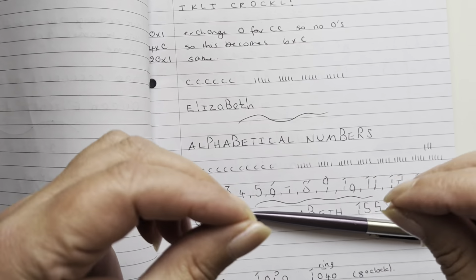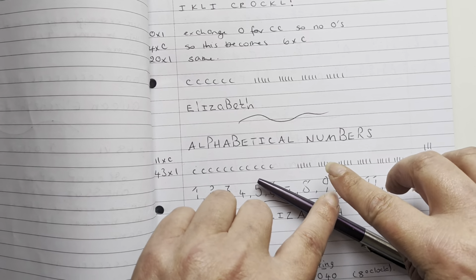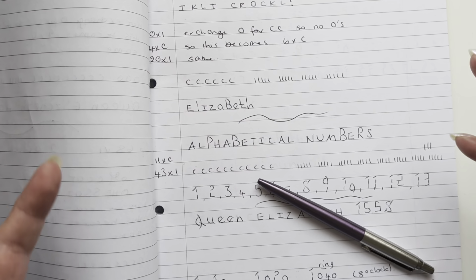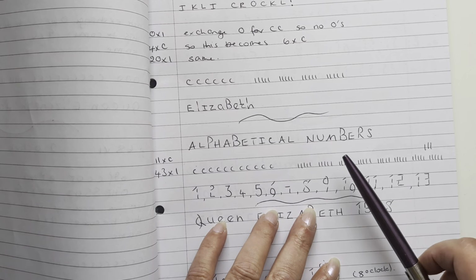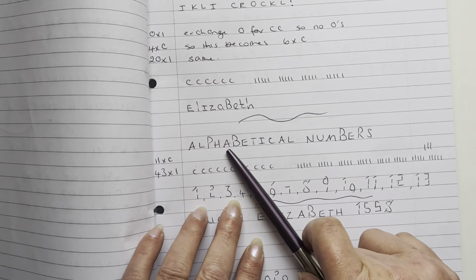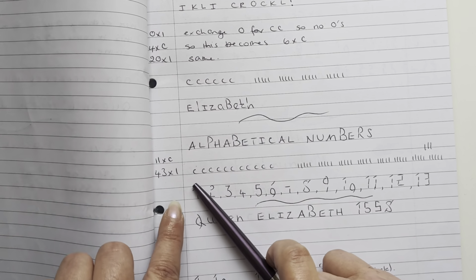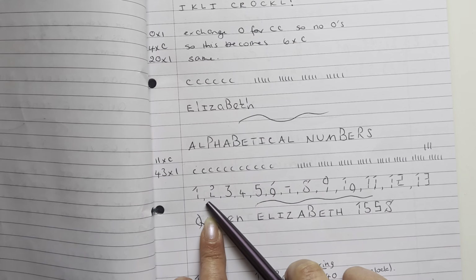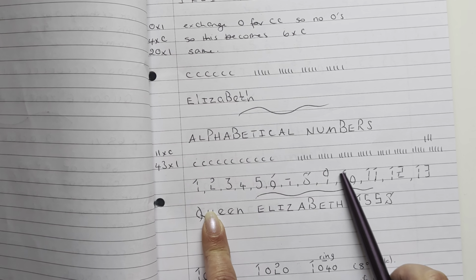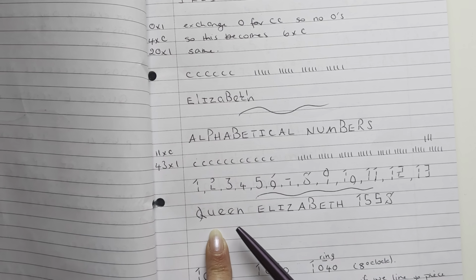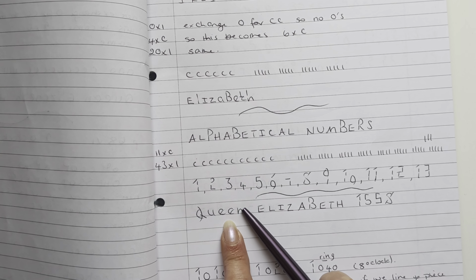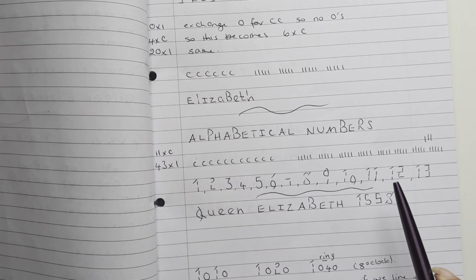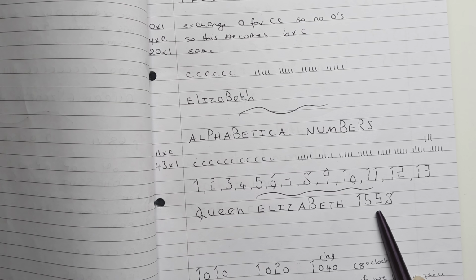Sometimes if you've got the word numbers, it'd have a U in it, and sometimes it'd have a V in it, and it was all finalised that we'd got the 26 letters of the alphabet. And if we break the alphabetical numbers themselves down into their portions, they can create the numbers 1 all the way to number 13. But they also provided me with the name of Queen in lowercase, Elizabeth in capital letters, and 1558.